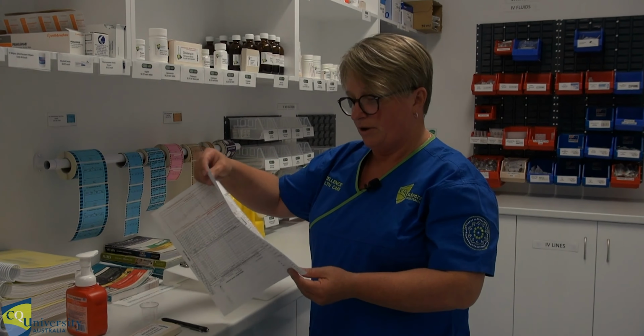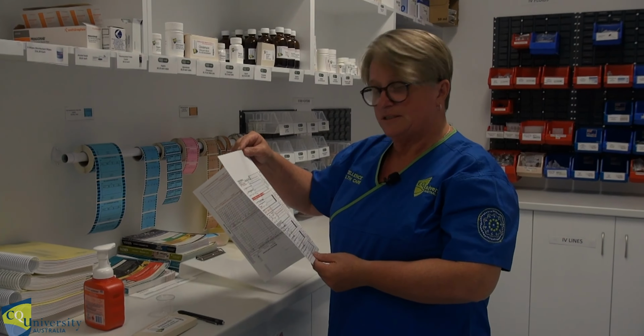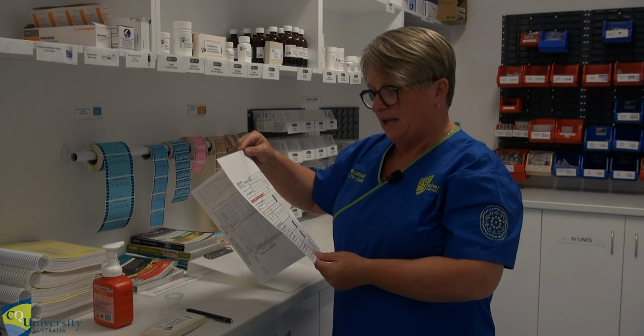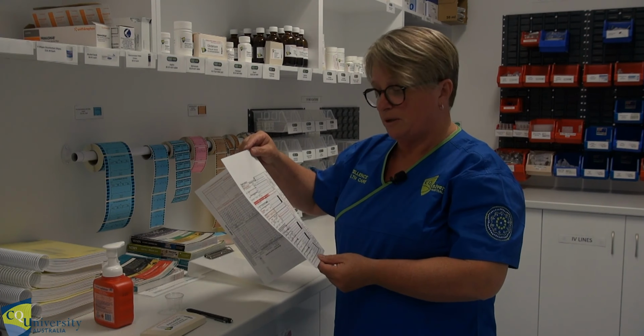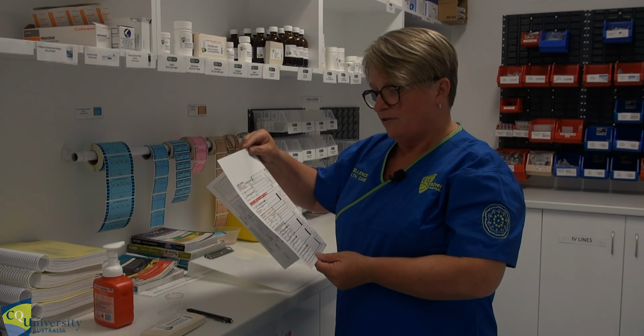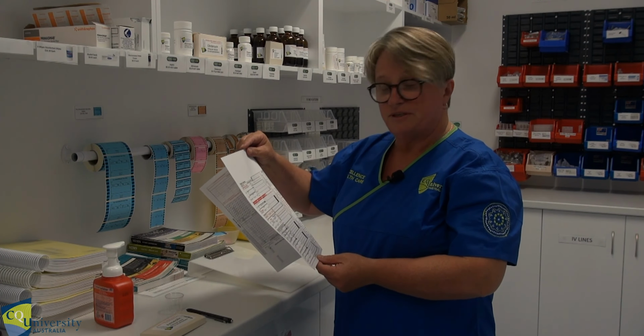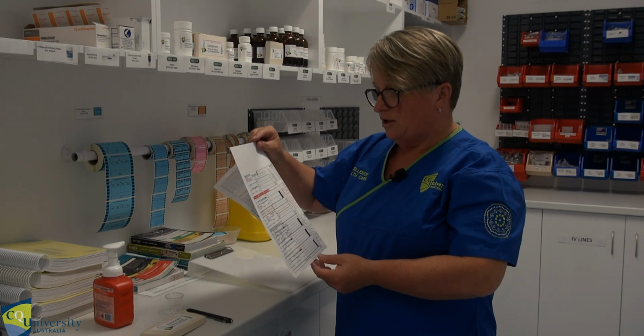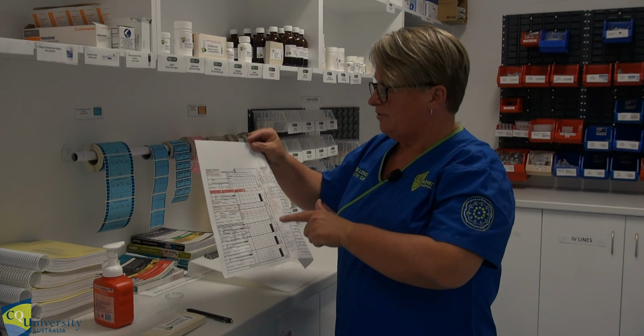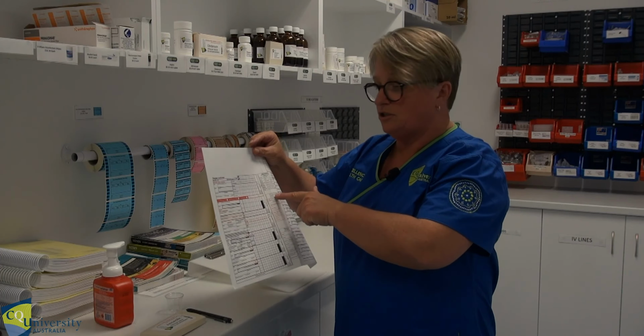First of all, before we begin the procedure, it's important that you check that all elements of the medication chart are checked and correct. That includes the medication name, the date, the route that the medication is to be prescribed, the dose, the frequency, the prescriber's signature, and the prescriber's name. Essentially, when you're putting these times down, they must meet the recommended times.